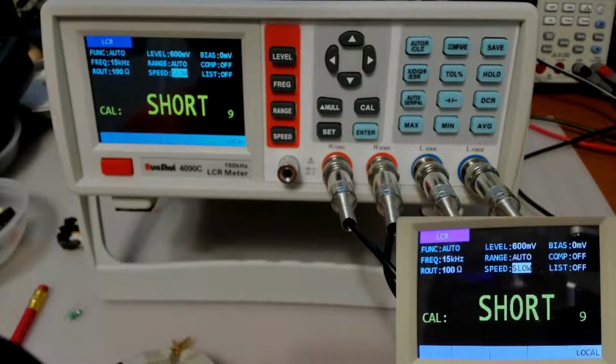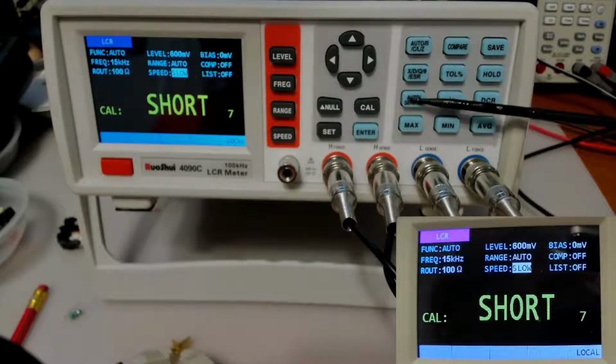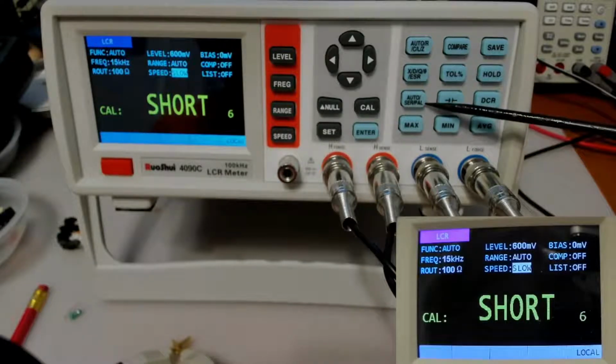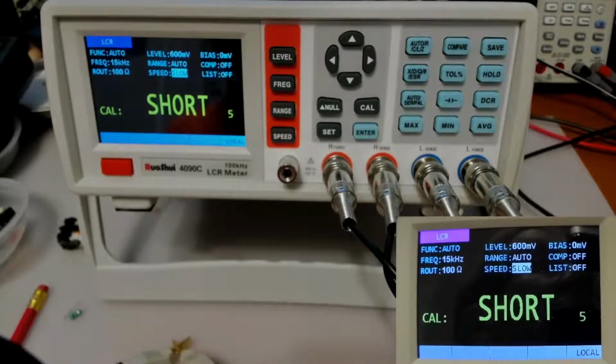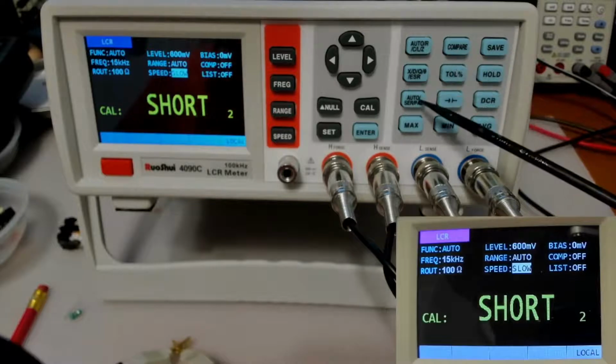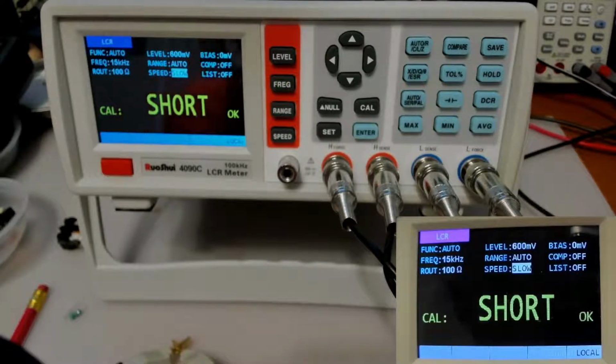So I'll just let that count down. And meanwhile, there's a button here to go to serial and parallel mode. I wish this camera was a little bit clearer. I'm waiting for a better camera to come, but it hasn't arrived yet. But this one says auto, serial, parallel, so it'll cycle between auto, serial and parallel. See, that's a short OK.